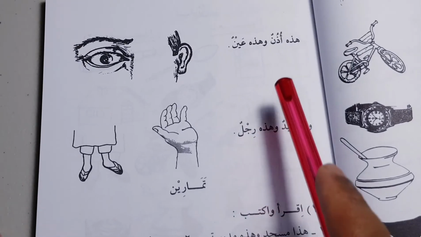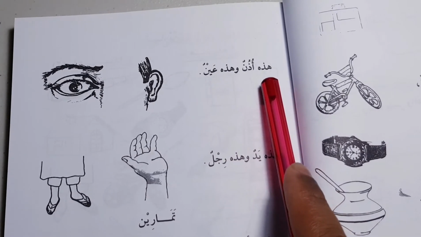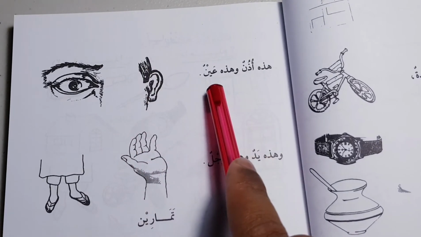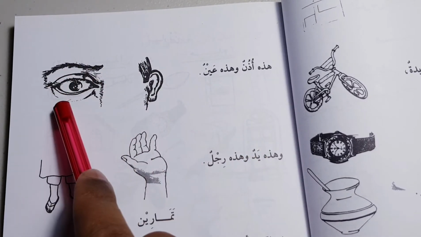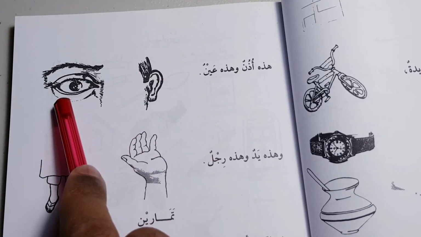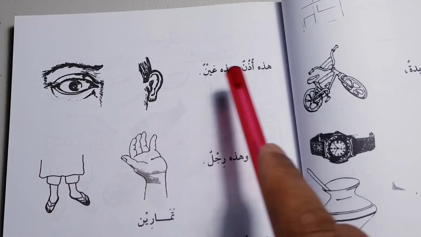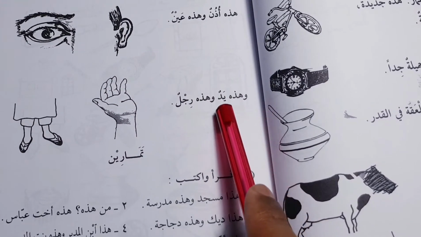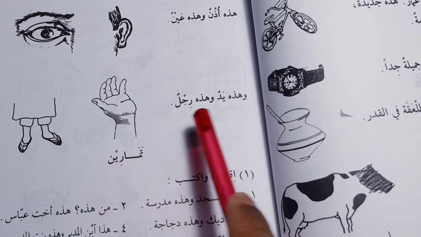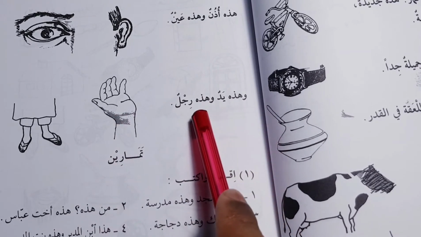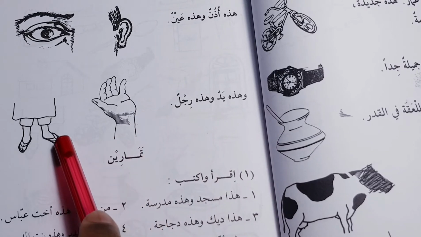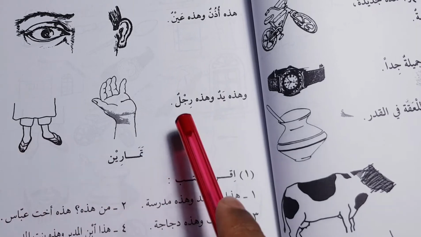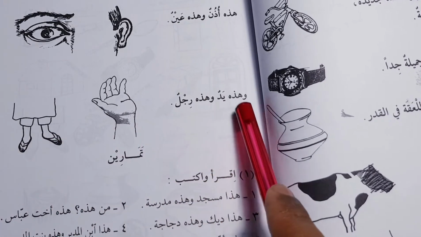Here he's saying هذه, هذه أذن, this is an ear. وهذه عين, and this is an eye. وهذه يد, and this is a hand, yad is a hand. وهذه رجل, and this is a foot. So رجل, foot, يد, hand.